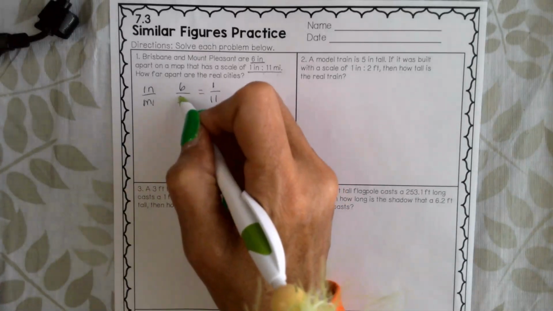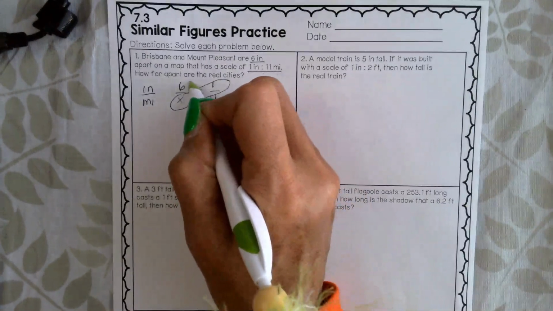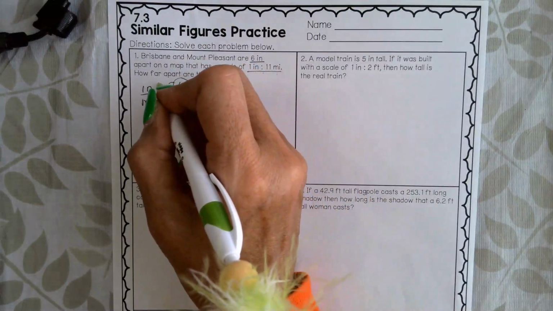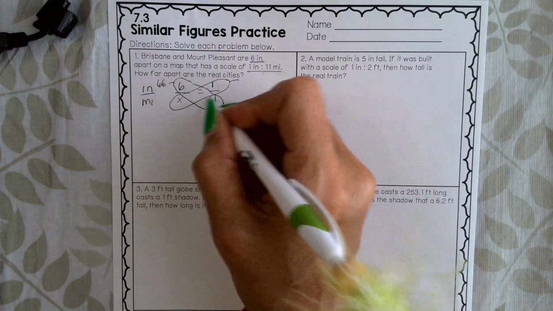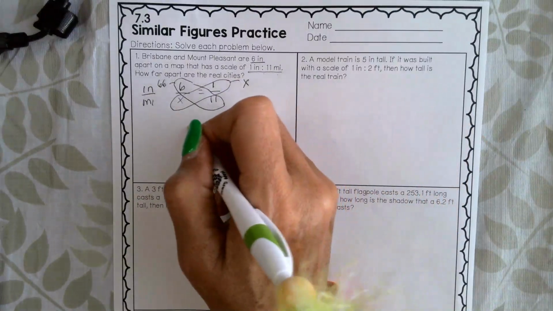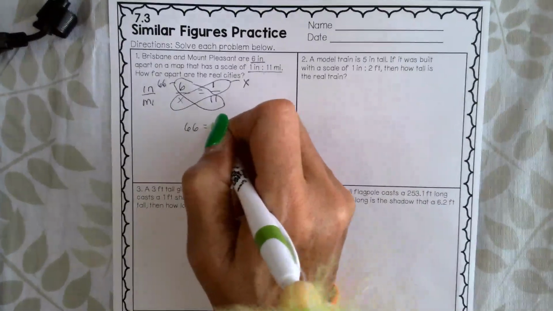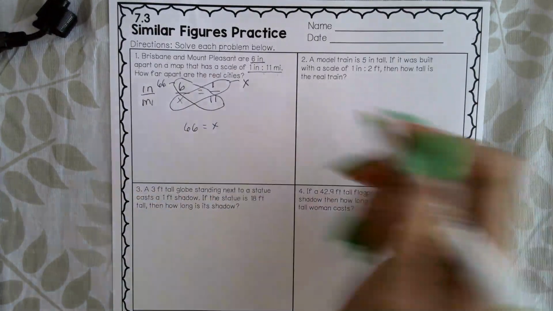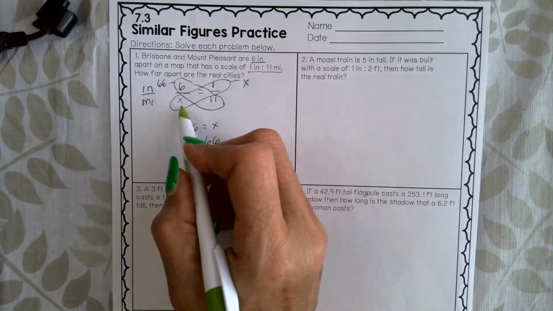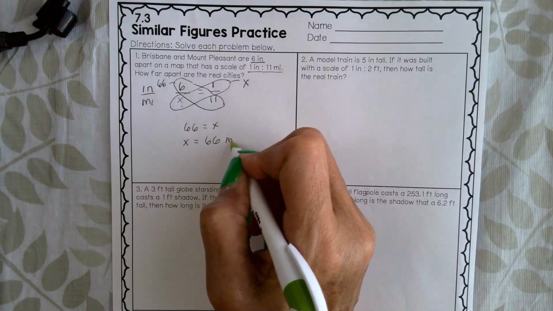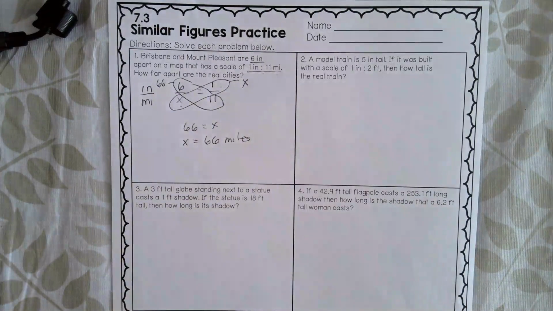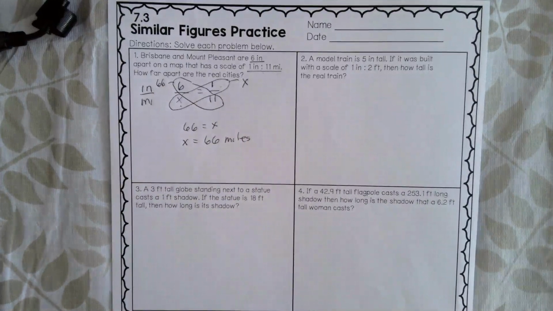So now we need to do our butterfly. And we can solve it. 6 times 11 is 66. 1 times X is 1X or just X. So if I bring this down, I have 66 equals X. Do I need to do anything else? No, but we'll change it here the way that we're used to seeing. So 66, the X is in miles, so they are 66 miles apart. So to ask how far apart, the answer is 66 miles.